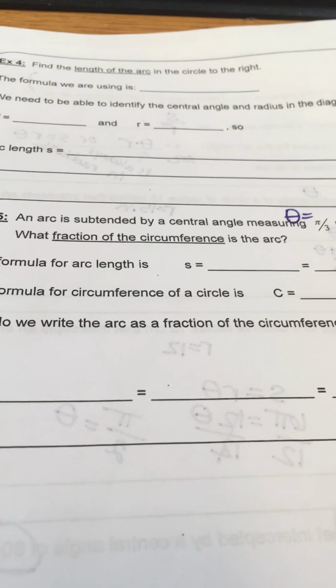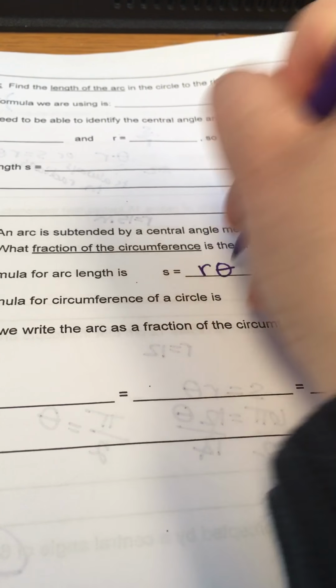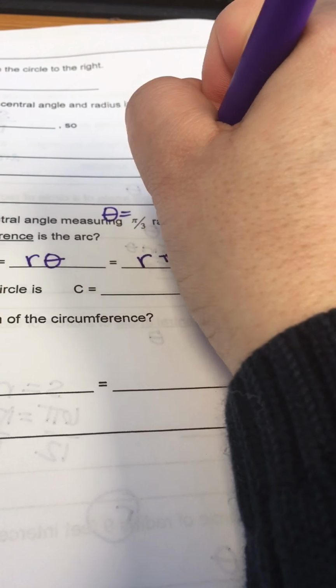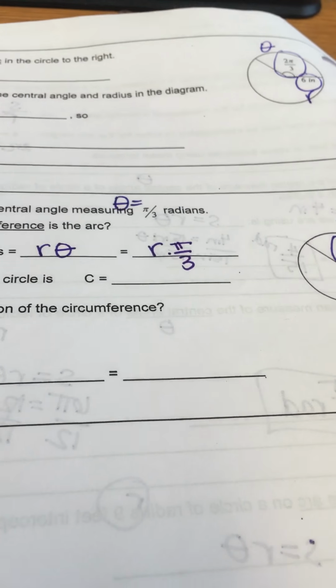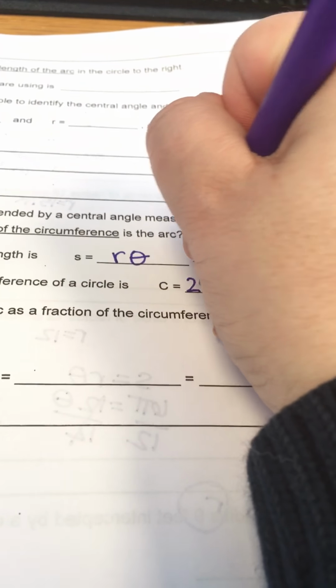All right, the formula for arc length is S equals r theta. I'm going to plug in my theta, and so I get r times pi over 3. Now, we know the circumference formula is 2 pi r.